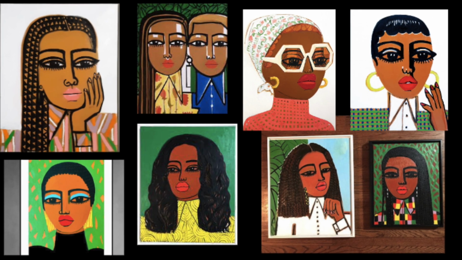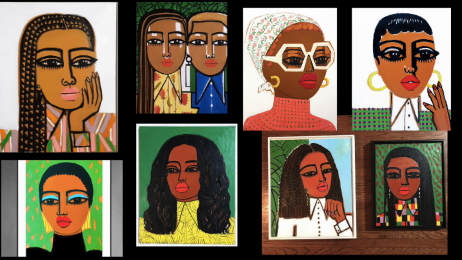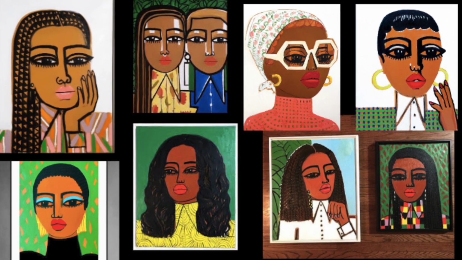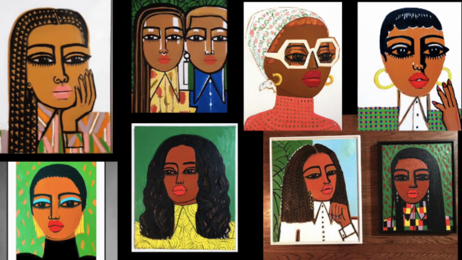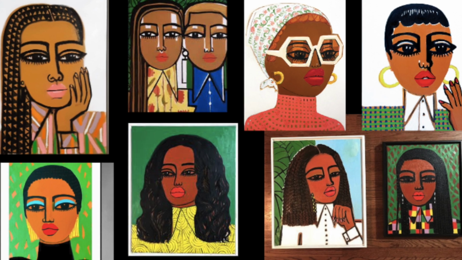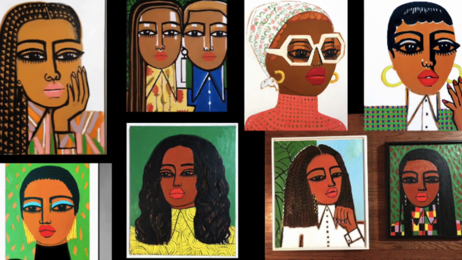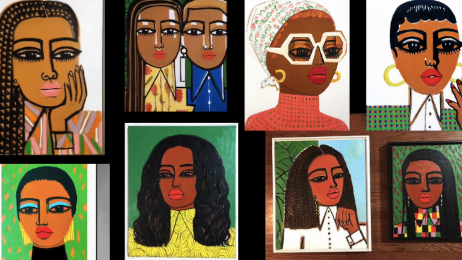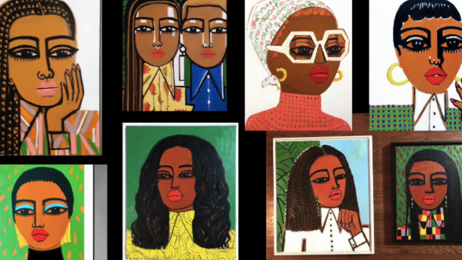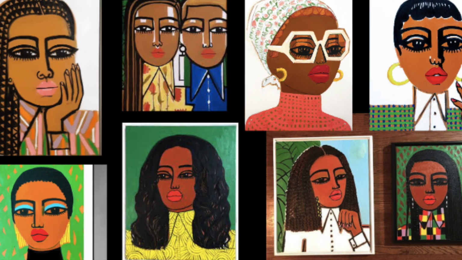Here are just a few of the beautiful portraits Natalie has created. You can see that she loves color and pattern. You can see how she has taken inspiration from fashion and from women around her. You will notice a variety of skin tones. In the world and in all different cultures, there is a huge variety of skin tones. Today, when you are choosing your skin tone, try to choose a tone that is closest to the person that you are representing in your portrait.